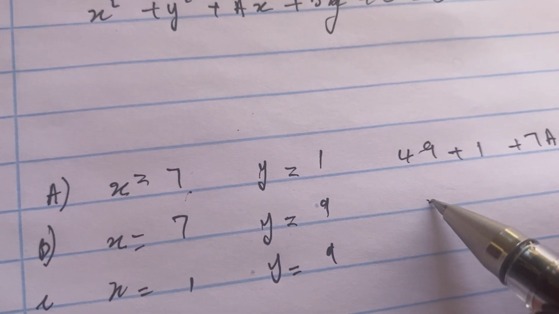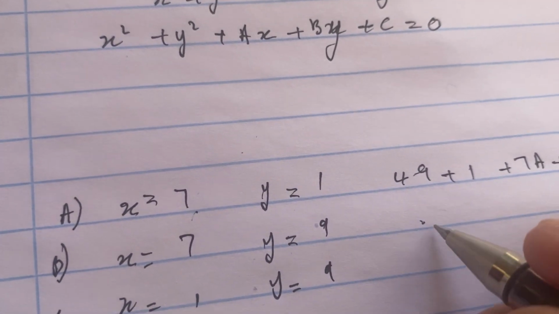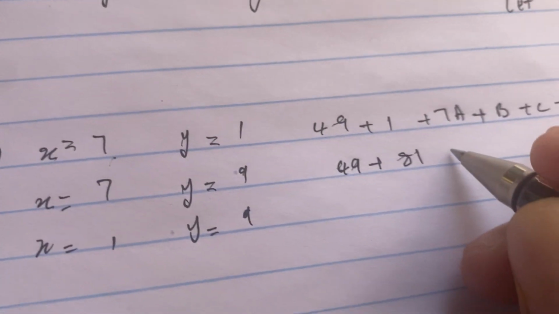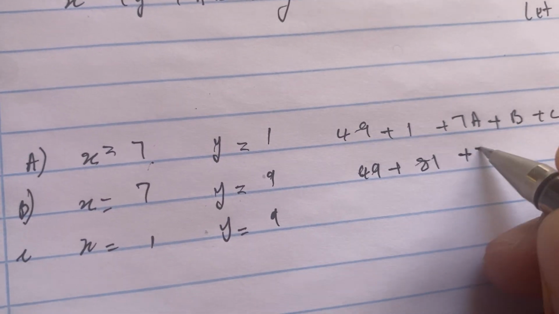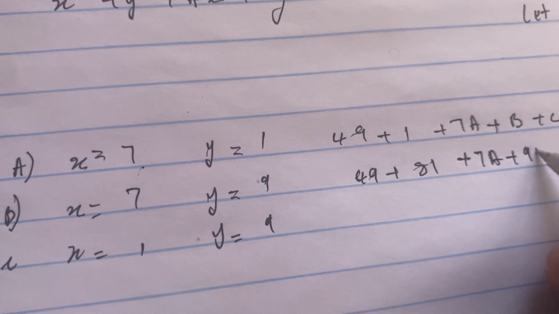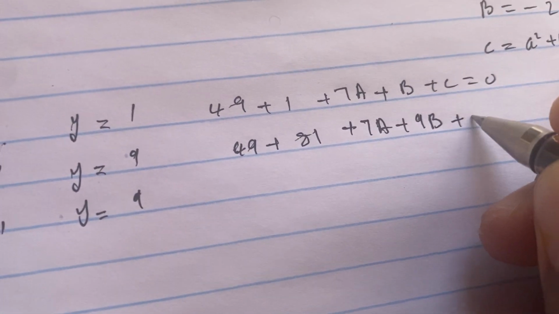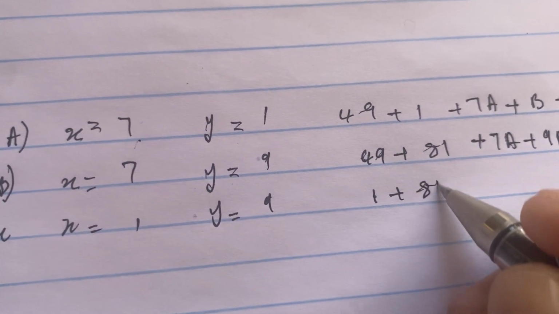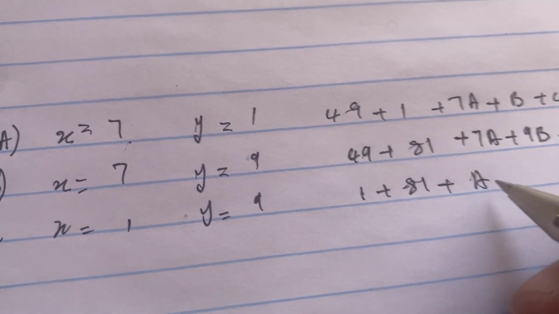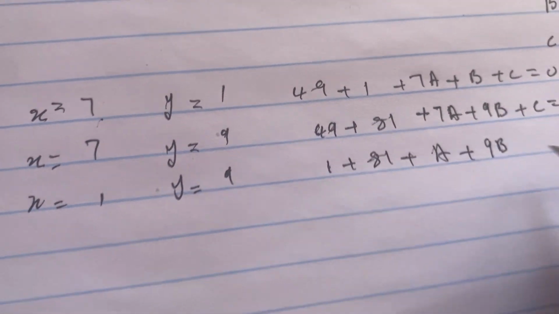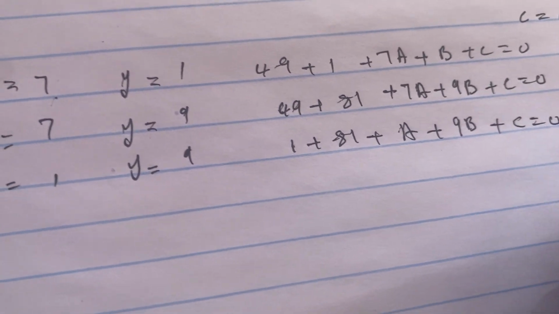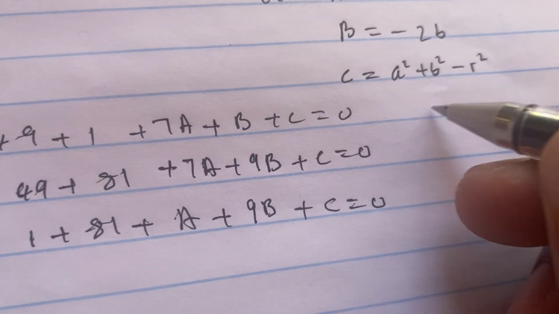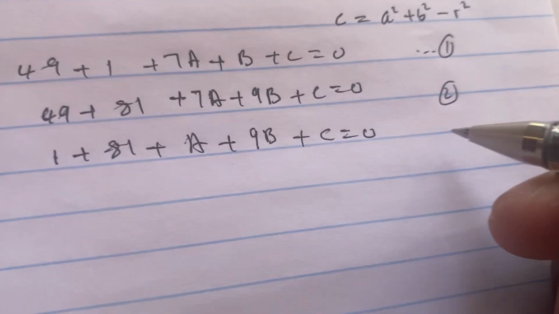And this one will be 49 also plus 81 plus 7A plus 9B plus C equals 0. And this one will be 1 plus 81 plus A plus 9B plus C equals 0. So now let's play around with these. We have three equations: this is equation 1, this is 2, and this is 3.